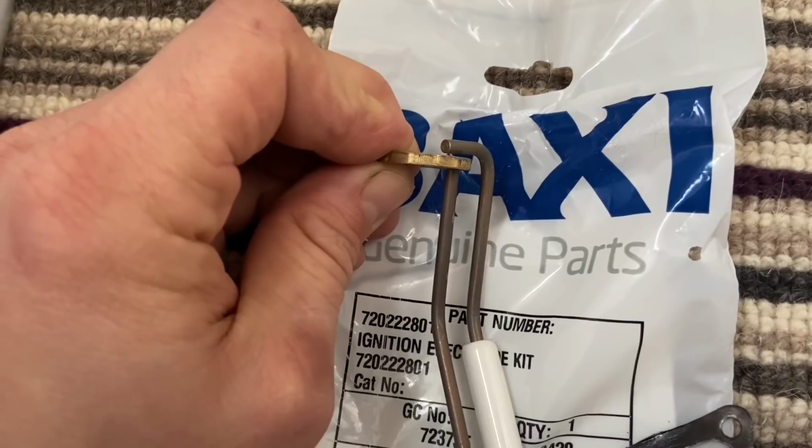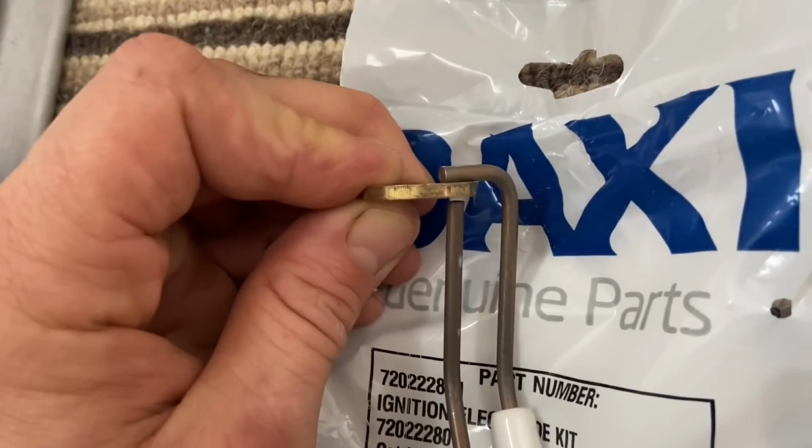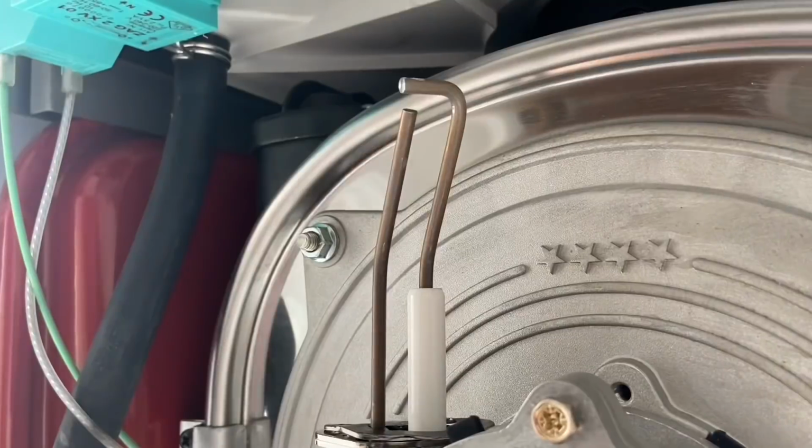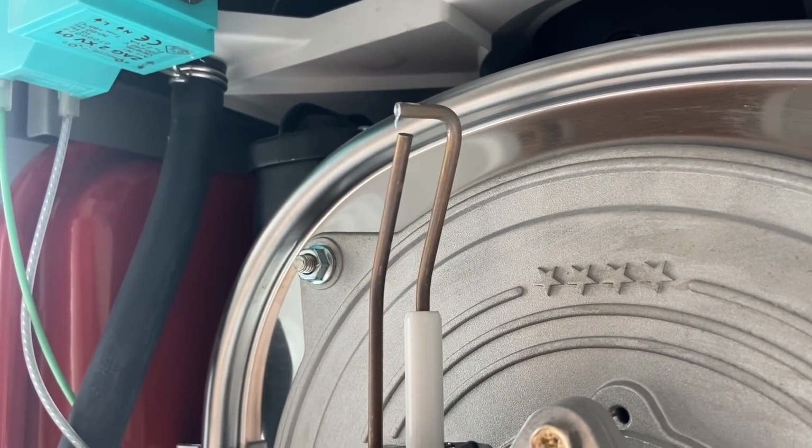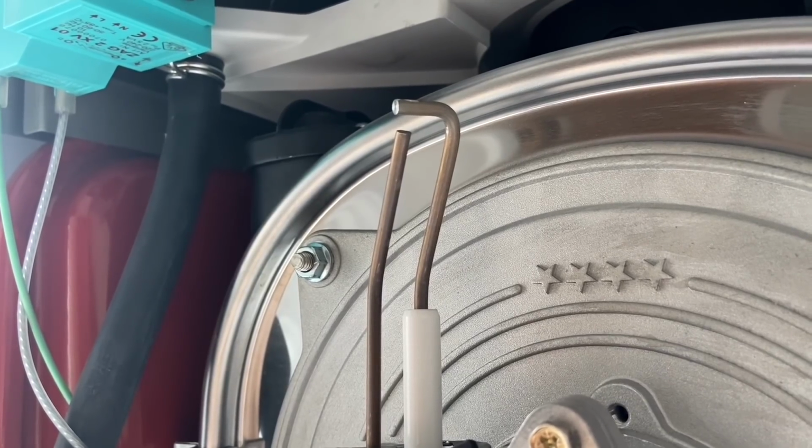You can see here on the new one how close it should be. It's about the distance of that pound coin. And then just to give you the comparison with the new electrode in, you can see the spark there. It's a lot tighter, so that spark will be hotter.